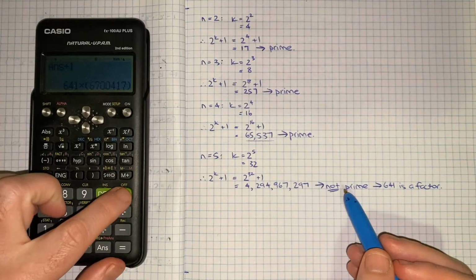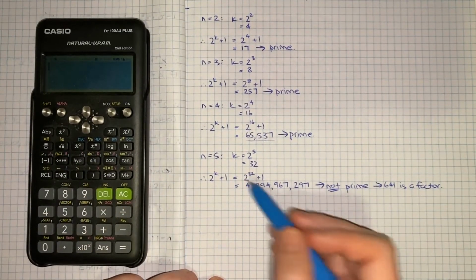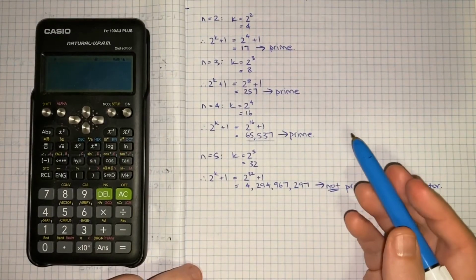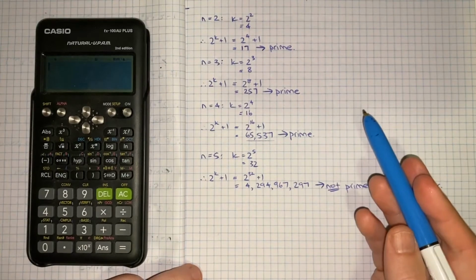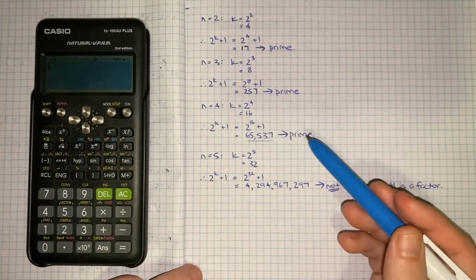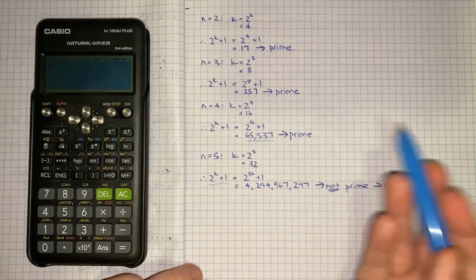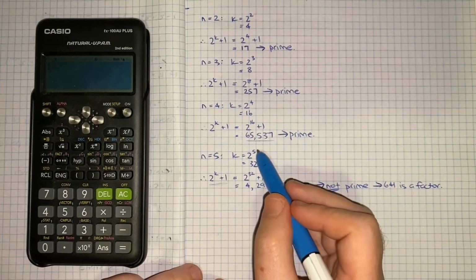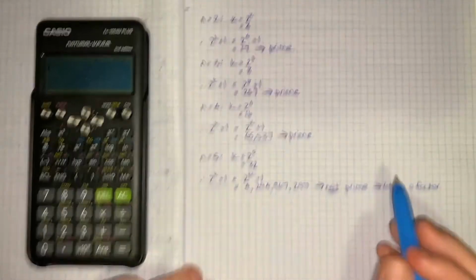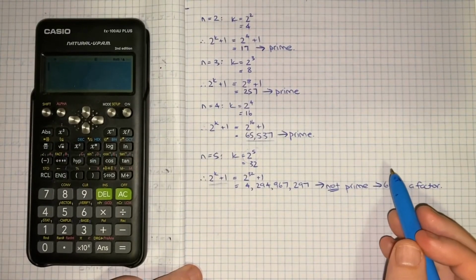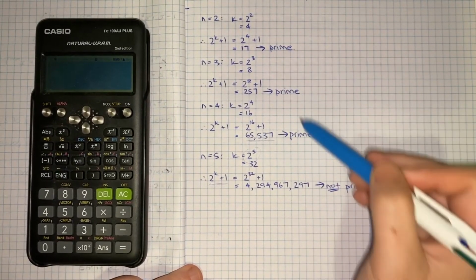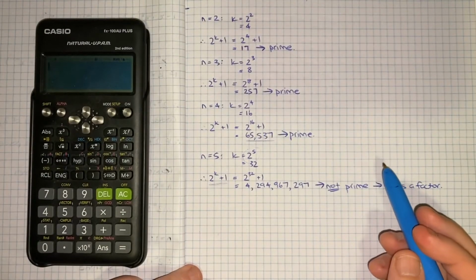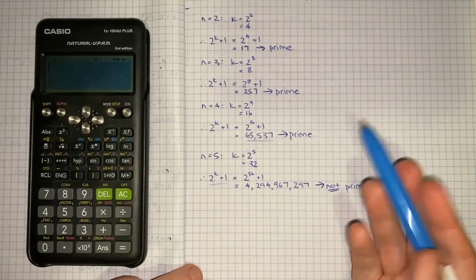And whilst I've been able to demonstrate that pretty easily with my calculator, Euler, back in the day, was able to disprove Fermat's hypothesis that all of his Fermat numbers, all of these 2 to the k plus 1s, would be prime. Very easy to prove now because you can just use a calculator to find one counterexample. But Euler actually showed that, apart from these first 5 primes that I've just demonstrated, none of the other Fermat numbers are prime. It's just those first 5, which I thought was really interesting.